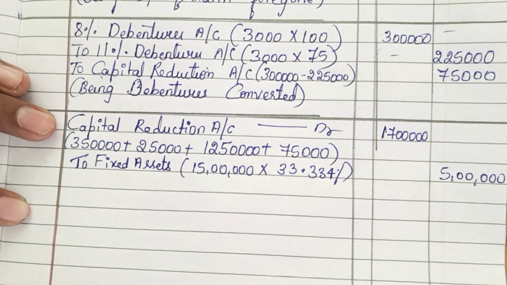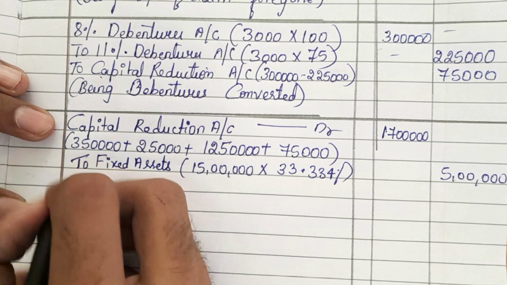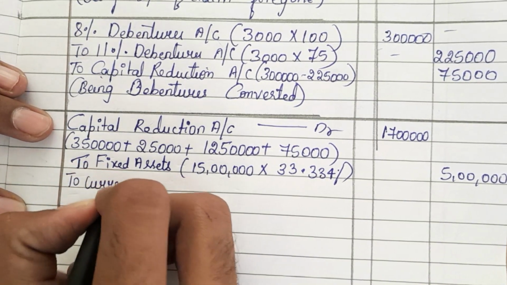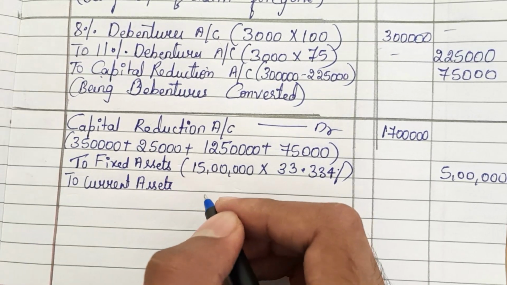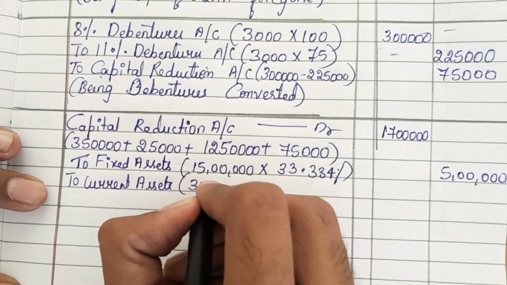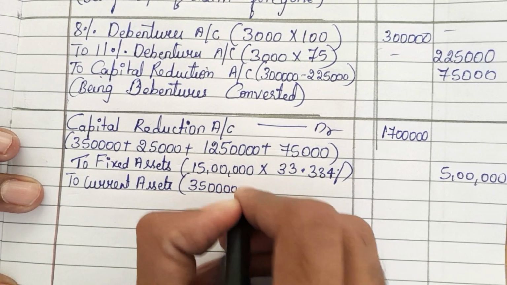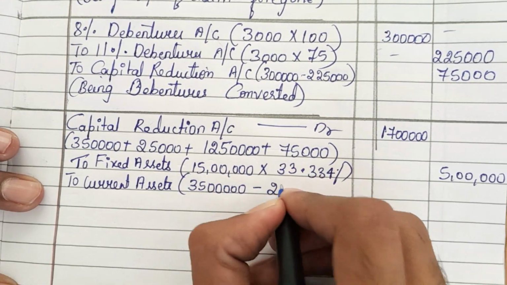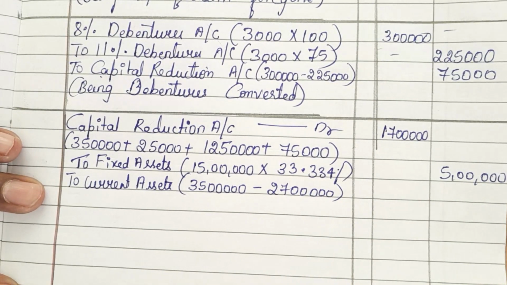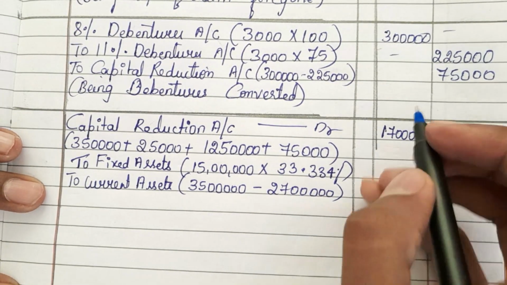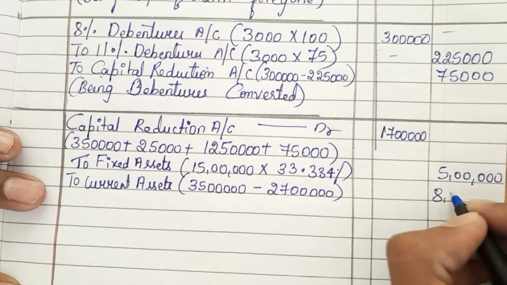Next we have, what I told, current assets. Current assets are revalued at 27 lakh. So in the balance sheet the current assets is 35 lakh. Now the value is 27 lakh. So minus 35 lakh and 27 lakh, you will get 8 lakh.